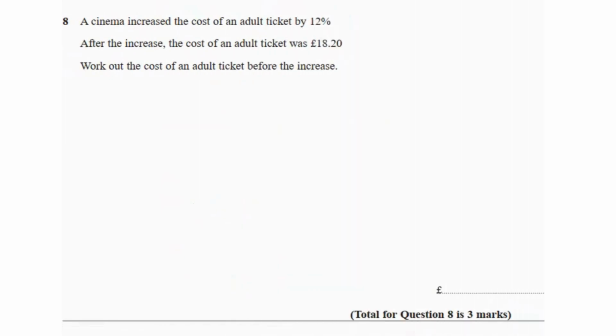Then the next question says that the cinema increased the cost of an adult ticket by 12%. After the increase, the cost of an adult ticket was £18.20. We need to work out the cost of an adult ticket before the increase. Very similar to the question that we've done previously in this video. So they've given us the final amount, after the increase, and they want us to find the initial price.